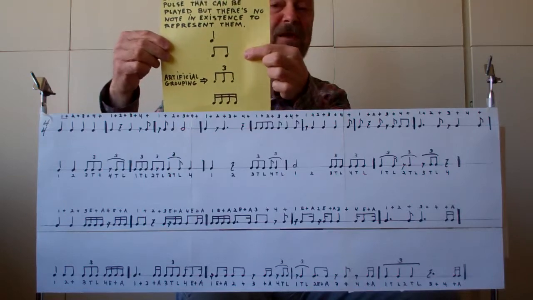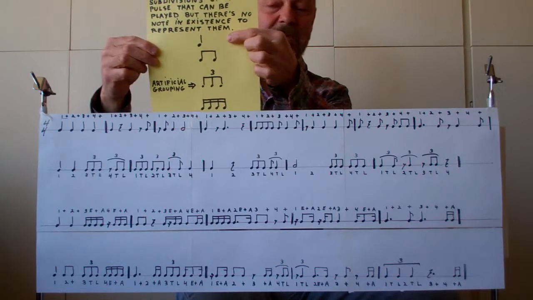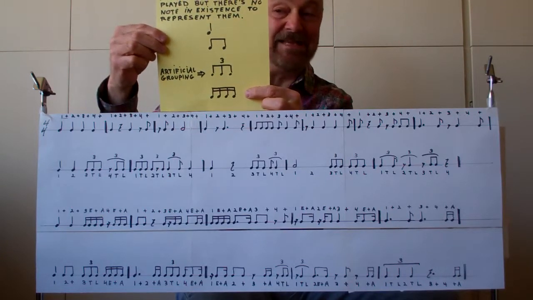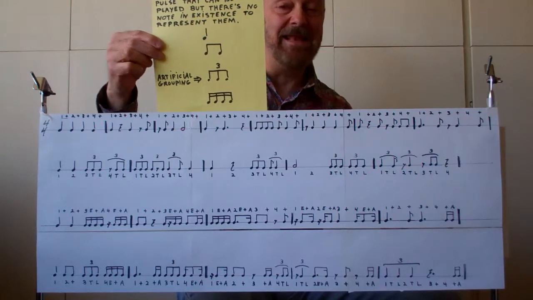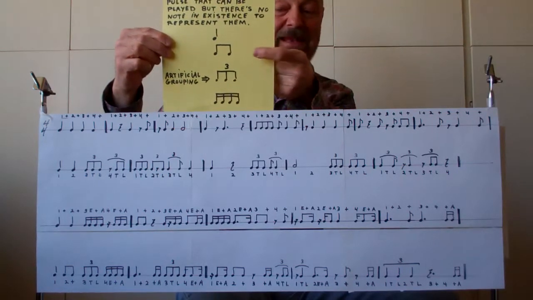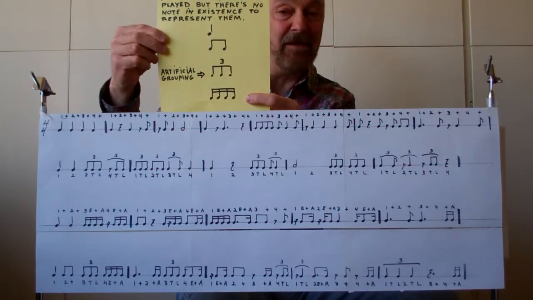well, it can't be eighth notes because only 2 eighth notes equal the value of a quarter note, and it can't be 16th notes because 4 16ths equal the value of a quarter. But yet, you can play them, and there is no note in existence between eighth notes and 16th notes.